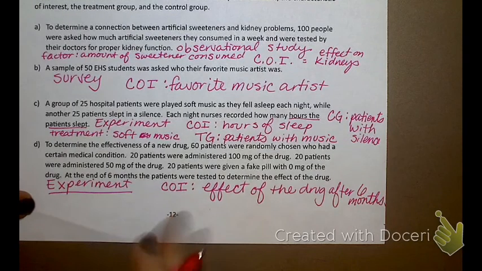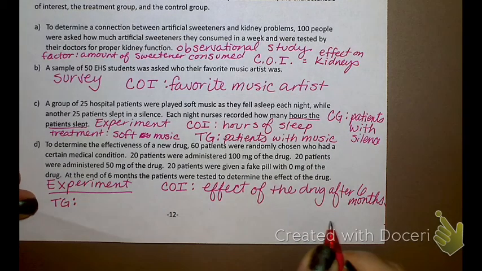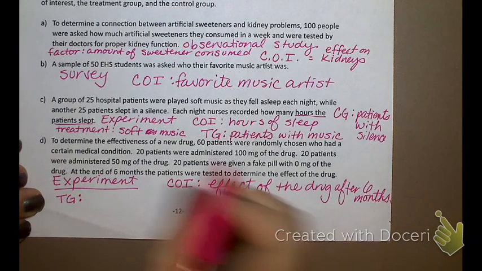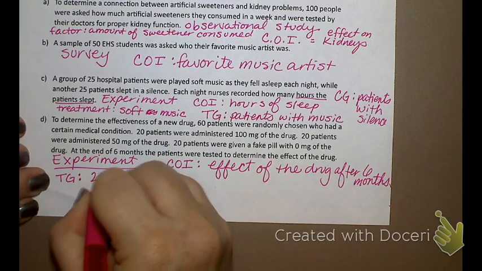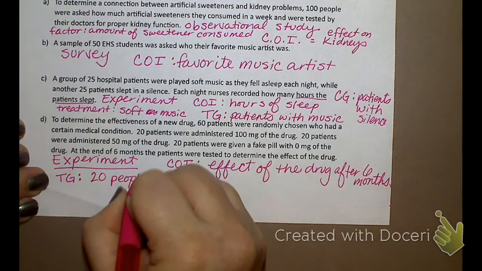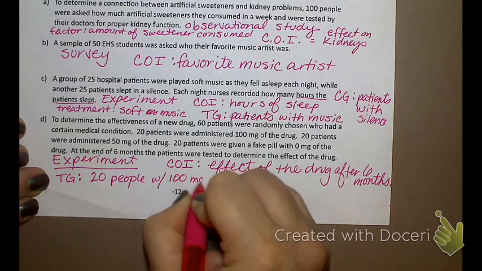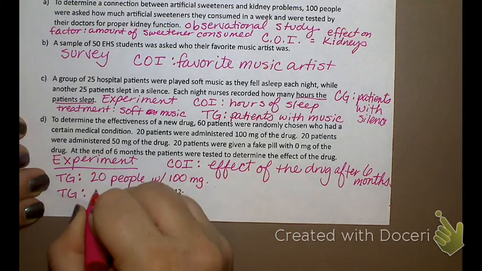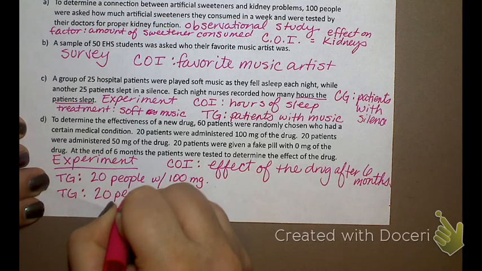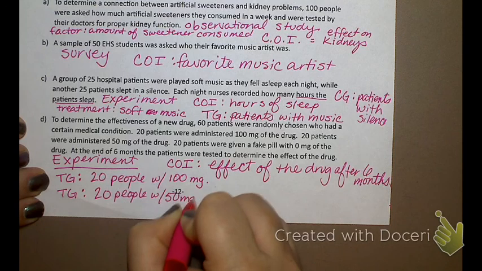All right. What is the treatment group? There are actually treatment groups. There are 2 treatment groups in this one. One treatment group is the 20 people with 100 milligrams, right? Another treatment group is the 20 people with 50 milligrams.